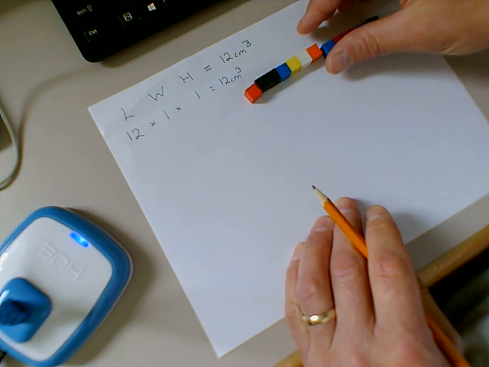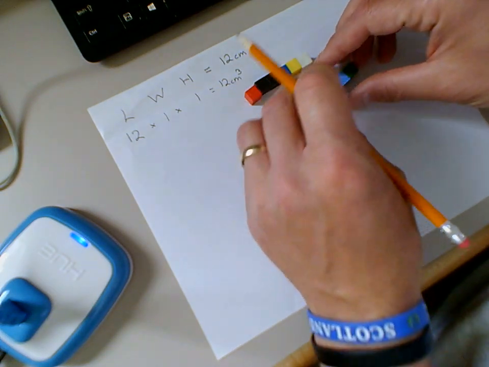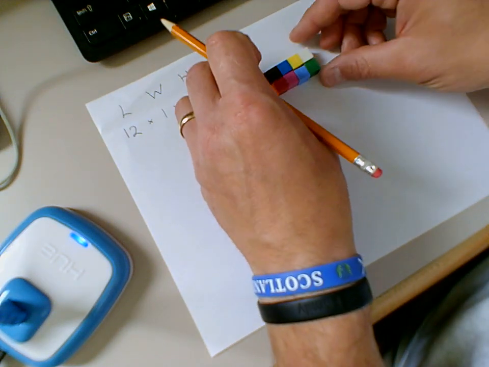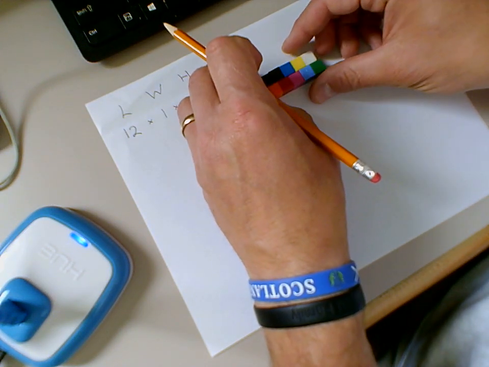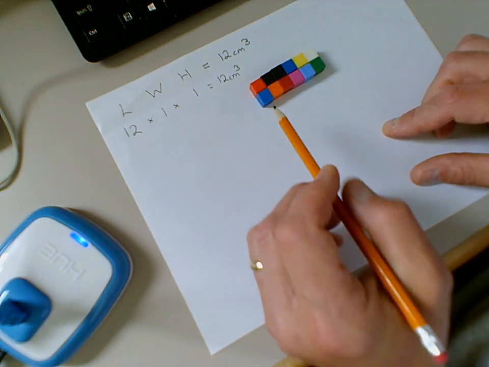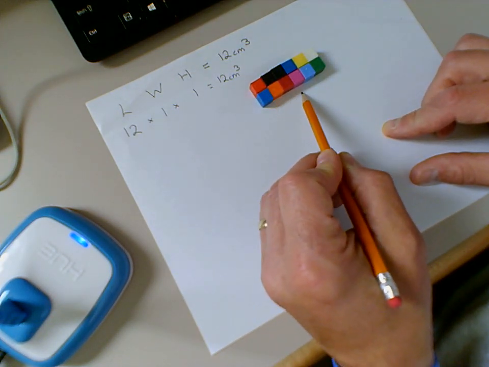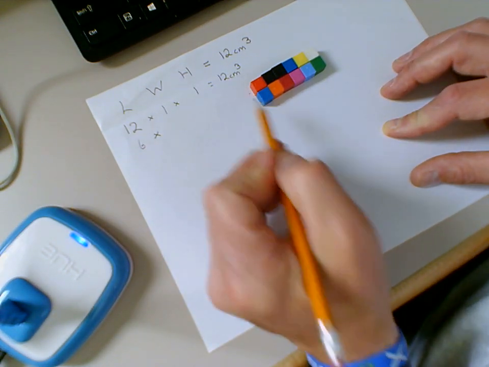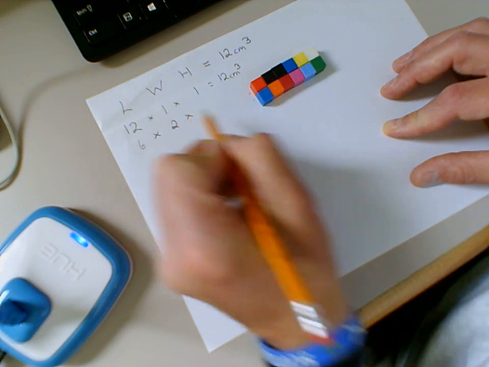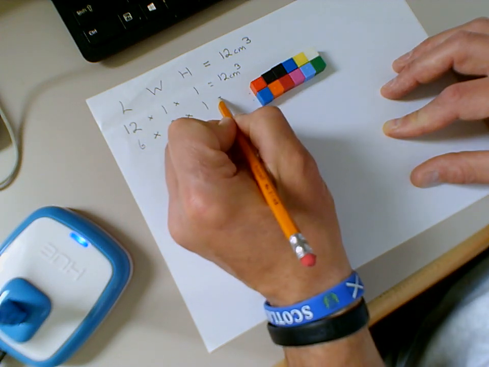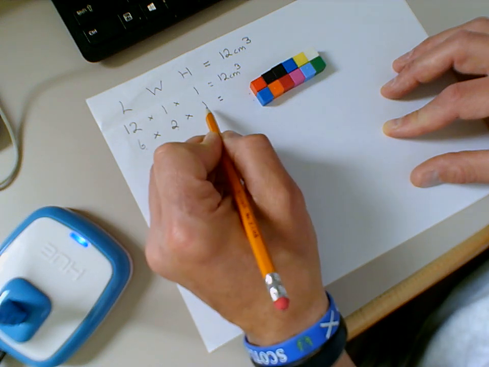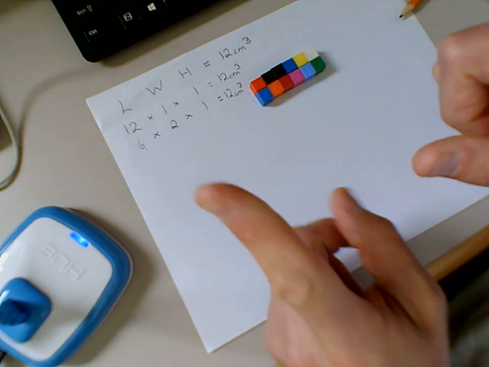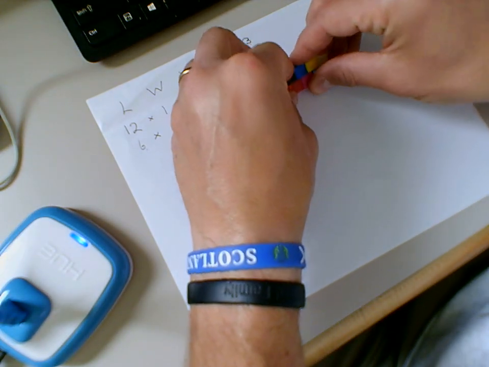Now I'm going to do this. Let's see if I can make a different rectangular prism by doing this. Now I have a length of 1, 2, 3, 4, 5, 6, multiplied by a width of 2, multiplied by a height of 1, which equals 6 times 2 is 12, times 1 is 12 centimeters cubed.